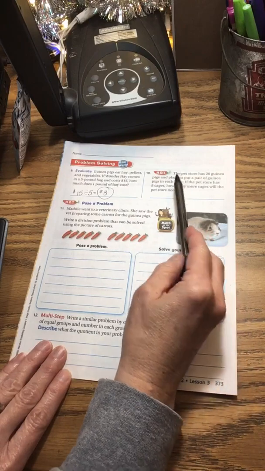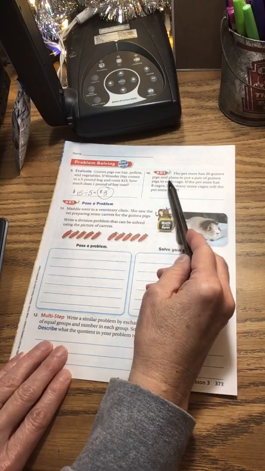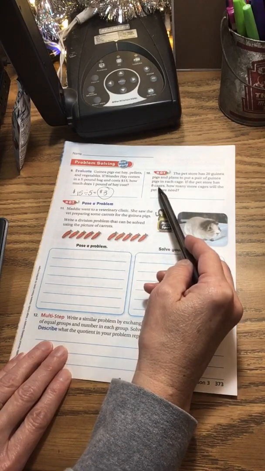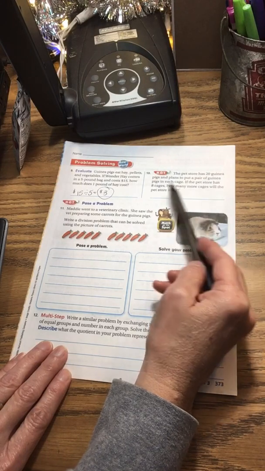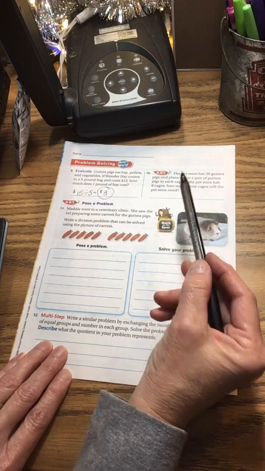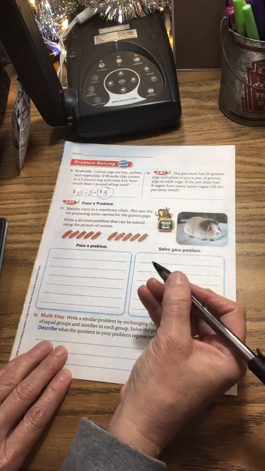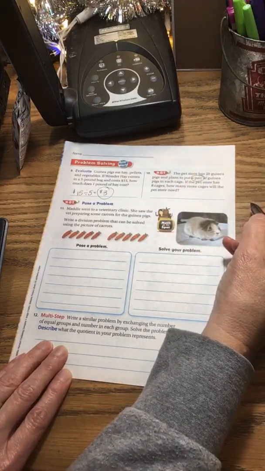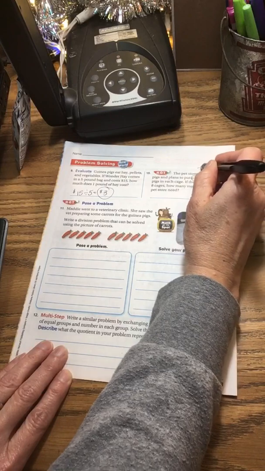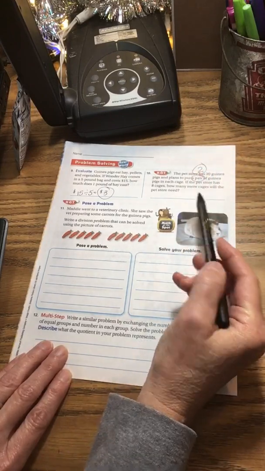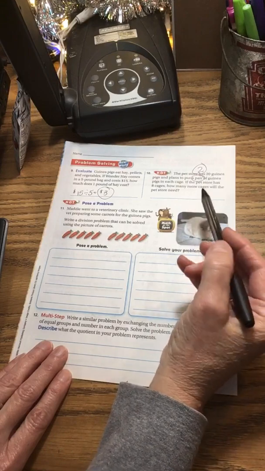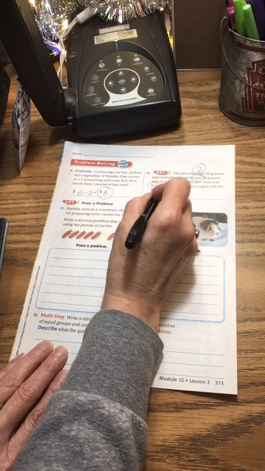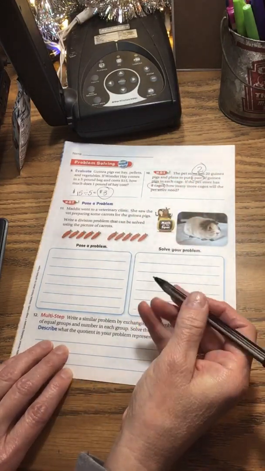Okay, look at number 10. The pet store has 20 guinea pigs and plans to put a pair of guinea pigs in each cage. If the pet store has 8 cages, how many more cages will the pet store need? Okay, now how many is a pair? That's what you need to know. A pair is 2, right? So they're going to put 2 guinea pigs in each cage. They have 8 cages right now. How many more are they going to need?